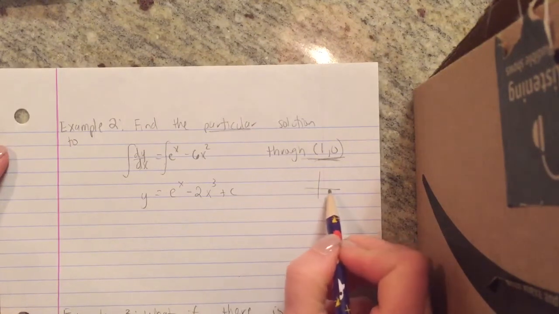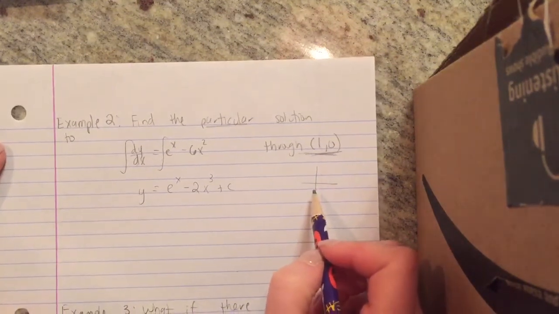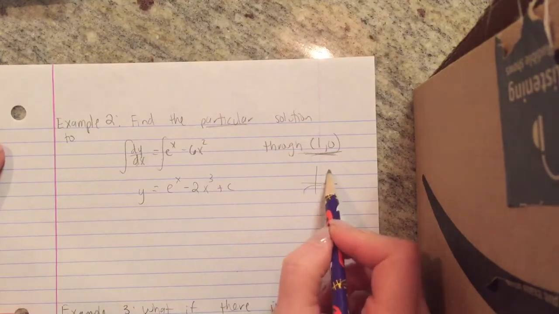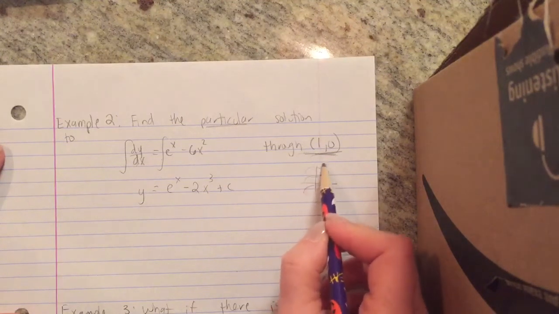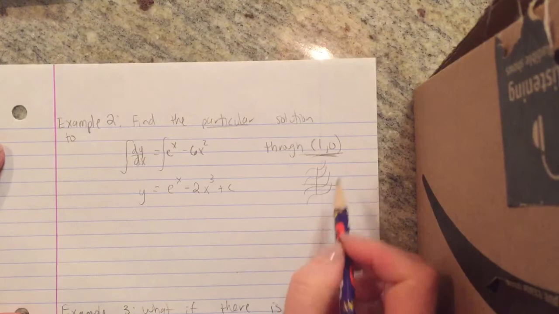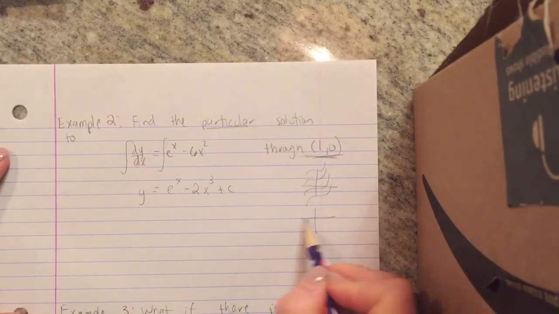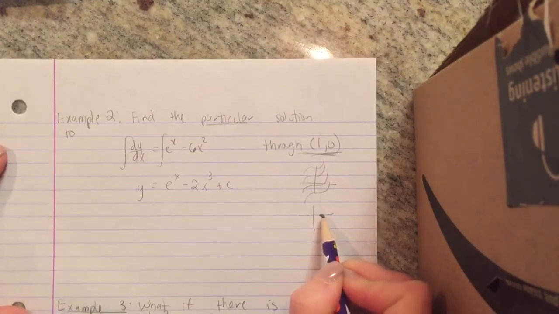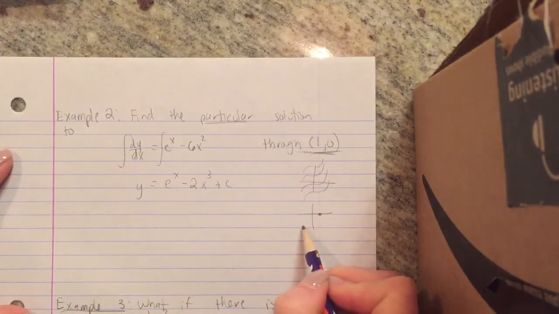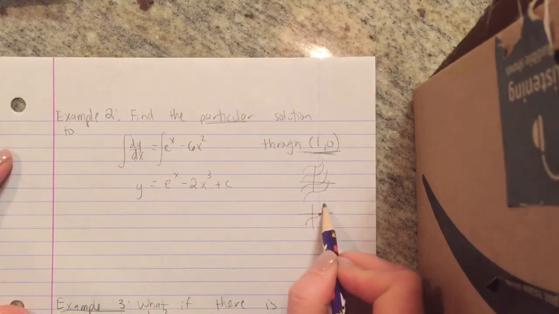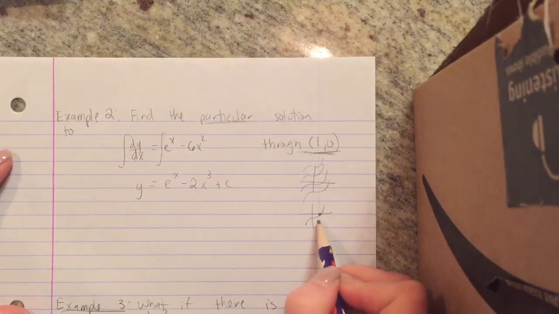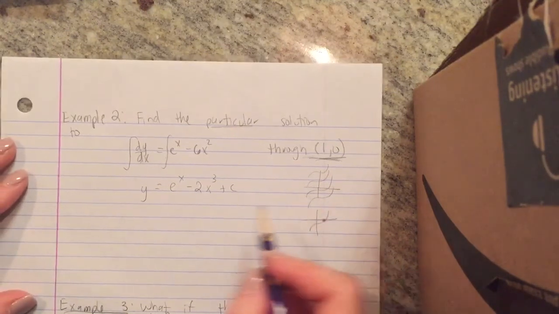So before, in the last example, we had some functions that could have been vertical translations of each other based on what the value of c was. But here we're told that we have the point (1, 0). So we now know that our function, whatever it might be shaped like, has to go through that point. So it tells us, pins it down.